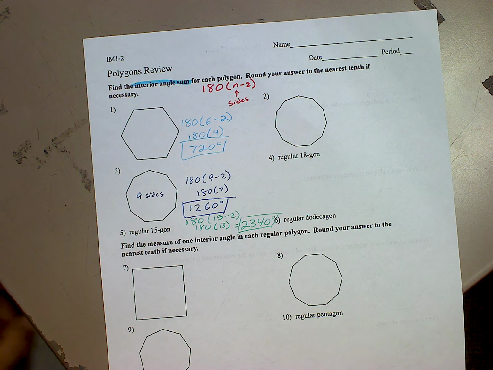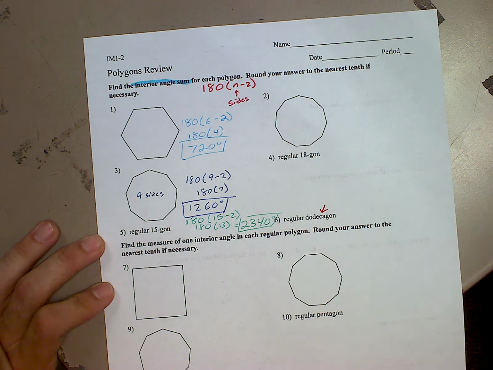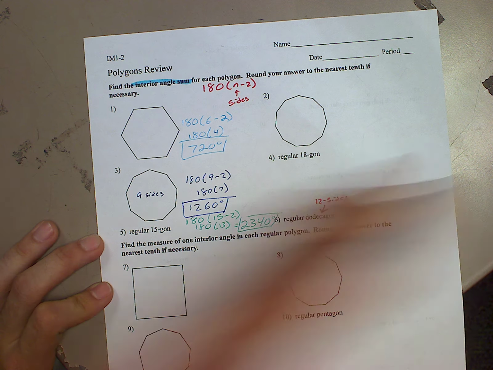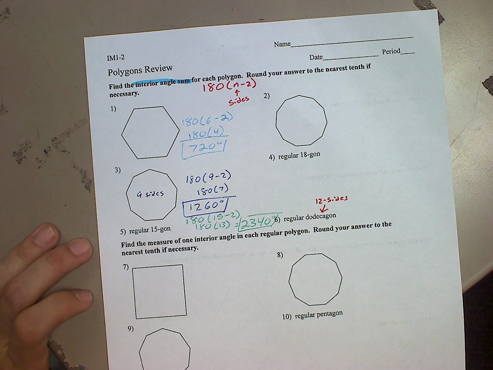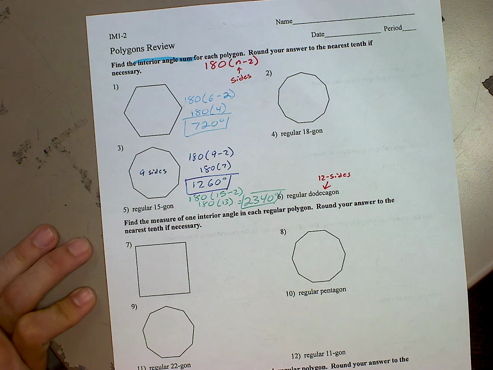2,340. Just so we know, I'm not going to solve it, but a dodecagon is how many sides? 12. Good. The dodecagon, but not the 11-gon. We did that one during the talk. I'm not sure what the name of that one is. I'll find it.